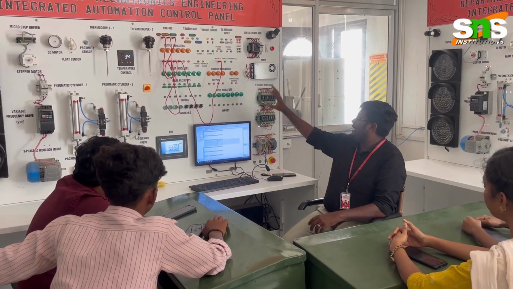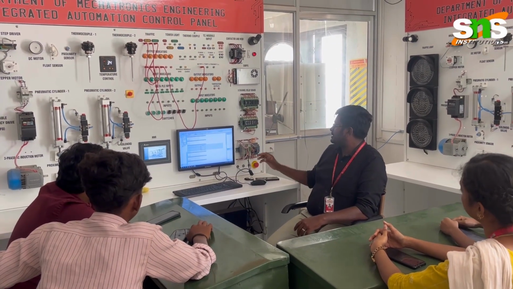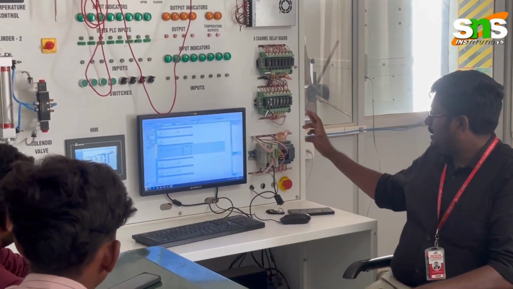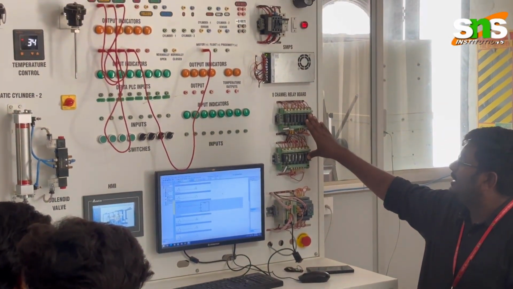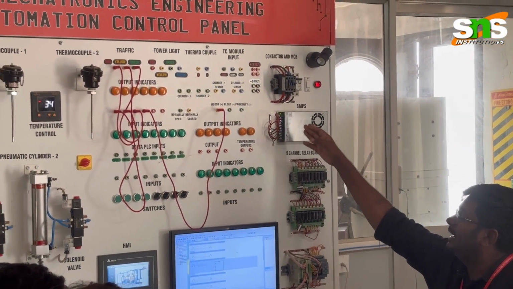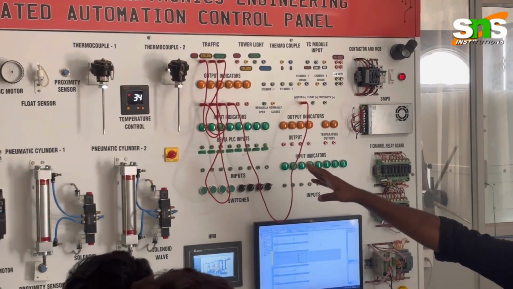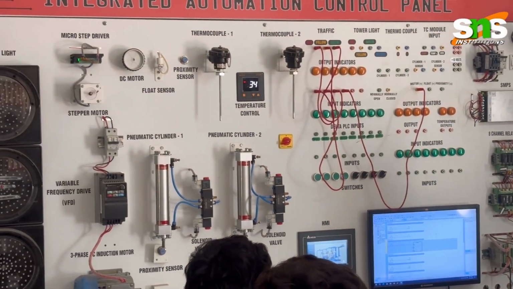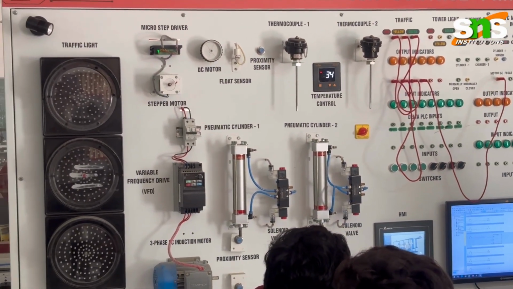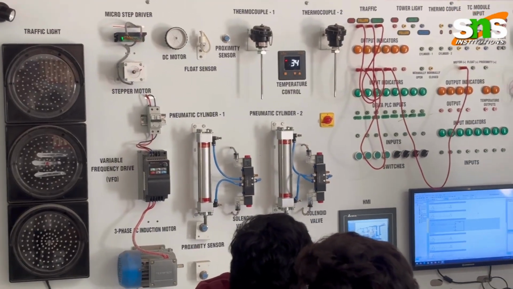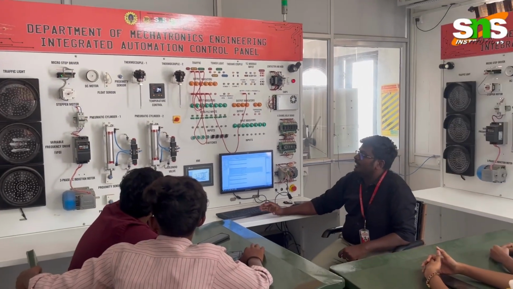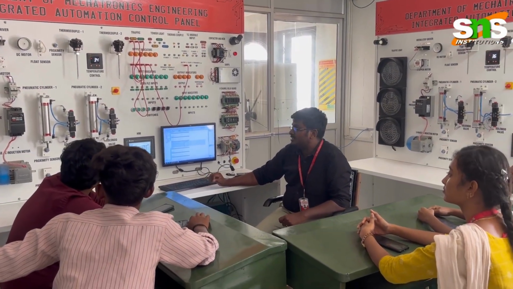In this panel we have a few major components like the Delta PLC, Siemens PLC, an 8-channel relay board, SMPS and MCBs, and a few sensors like a thermocouple sensor and a proximity sensor, and output devices like a VFD, traffic light, stepper motor and DC motor.